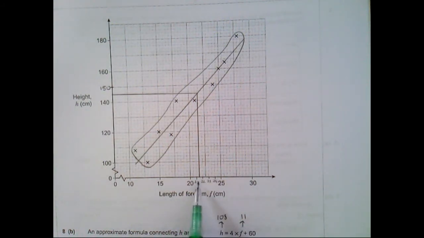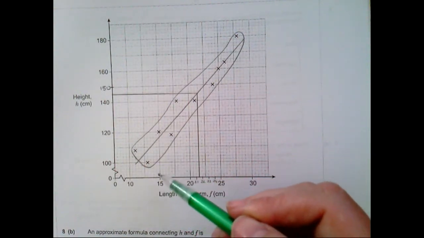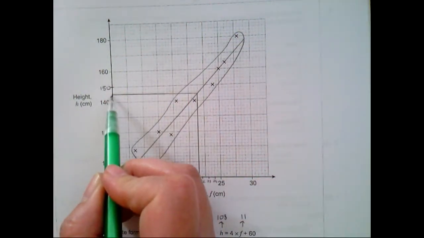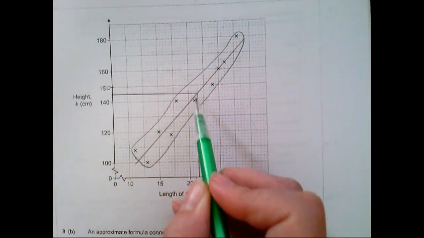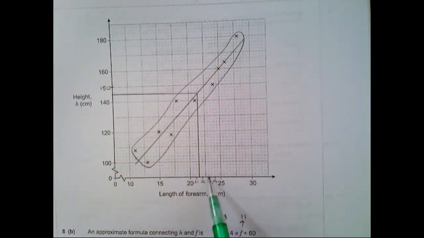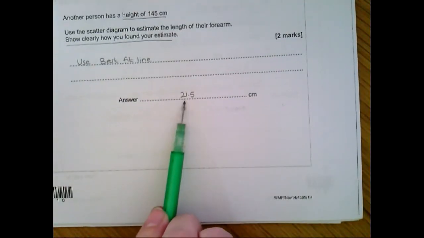So for me, I was getting it between 21 and 22. You mightn't get exactly the same as that. It depends on how you draw the sausage shape and how you draw the line. What they're looking for there is that you were able to find 145, that you knew to go across to the best fit line and you knew to read down. They would accept any answer in or around here, provided that your best fit line was okay. So back over here then, I put 21.5 for my answer.